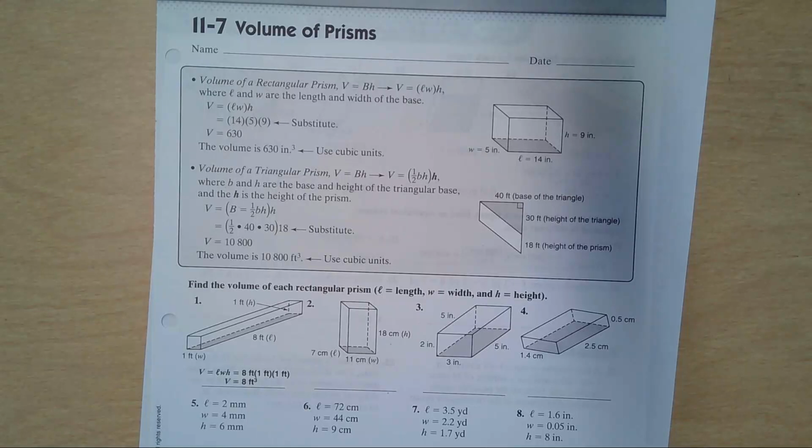Prisms today, pyramids tomorrow, Tuesday, cylinders and cones then on Wednesday. The prisms and the cylinders pretty much have the same formula for each other here. It's the area of whatever the base is times the height of the polyhedron.